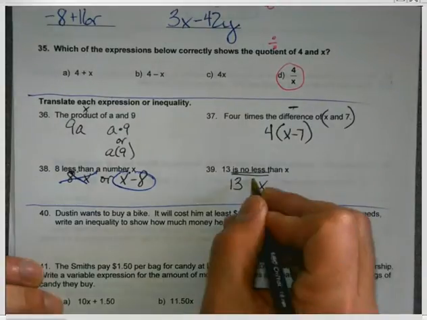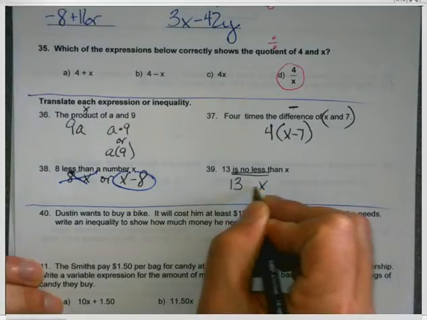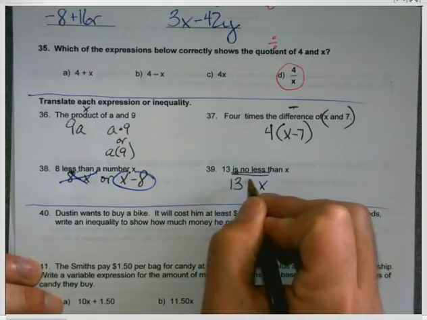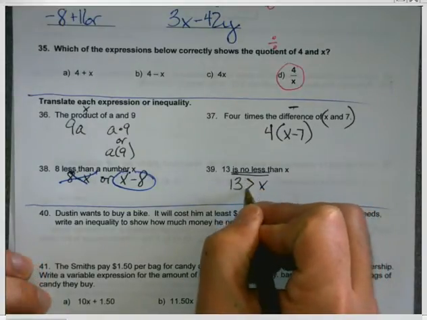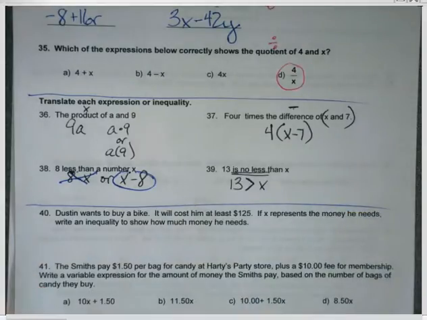Okay. Like this? The other way? Okay. Now let's talk about this for a minute. So let's say we looked at it this way. Now this is saying x is less than 13. So let's think about that for a minute. 13 is no less. There's a line underneath it.